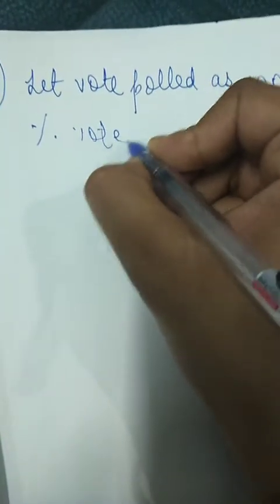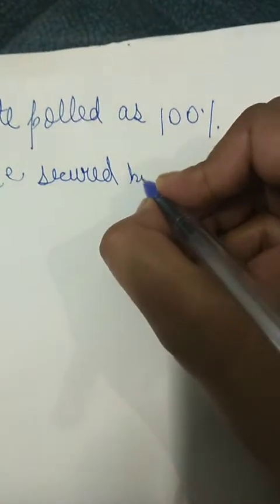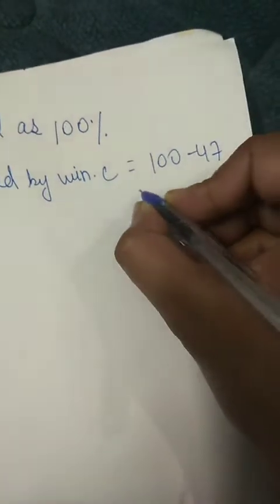Now we will consider the vote polled as 100% and then we will find the percent vote secured by the winning candidate, which is equal to 100 minus 47 equal to 53%.